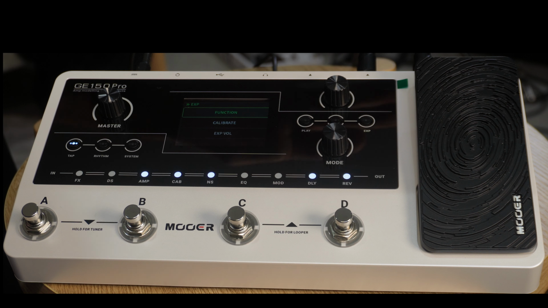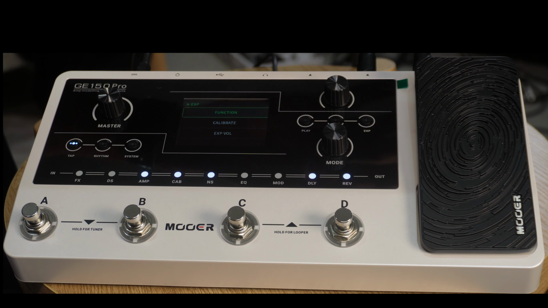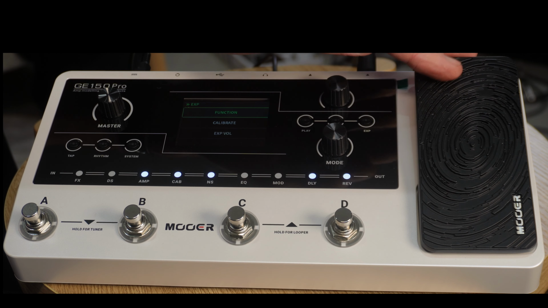With our expression pedal, we can use this to do a whole lot of things. You can assign this to any parameter of any effect block and volume control as well. So it's fantastic for that.